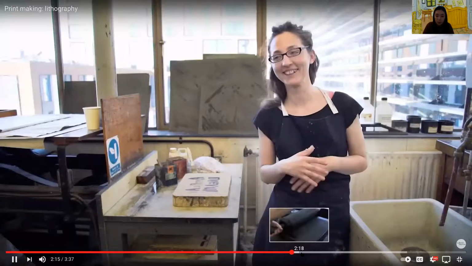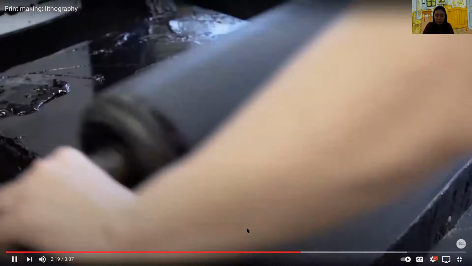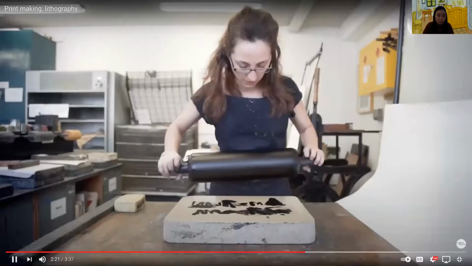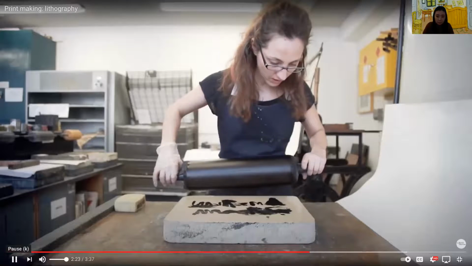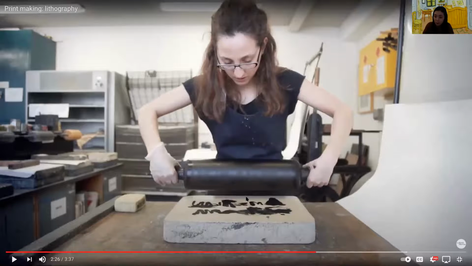Now she's applying the ink. You need to constantly think that the image is going to be mirrored. Did you see that? Only the greasy image part holds the ink, and the other part repels the ink.